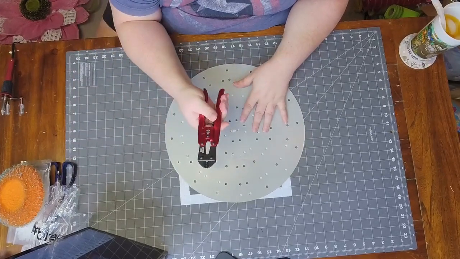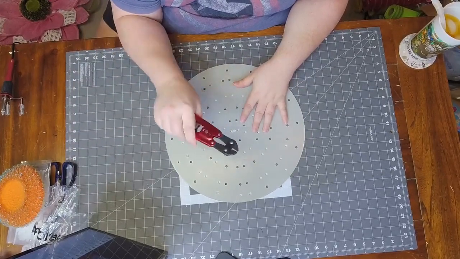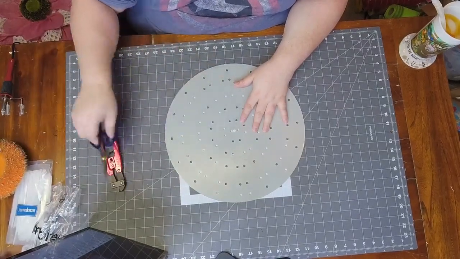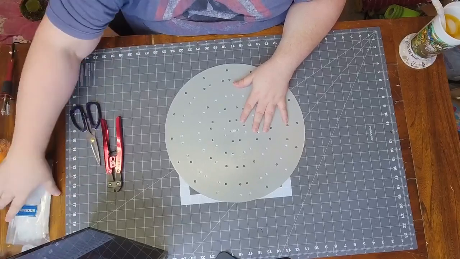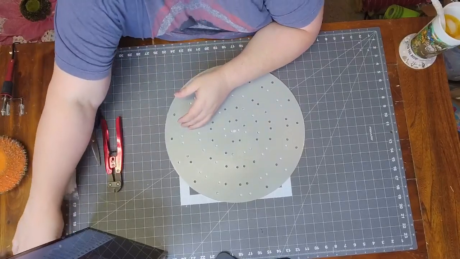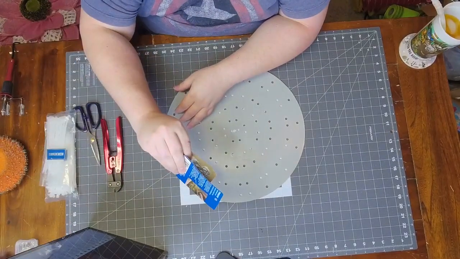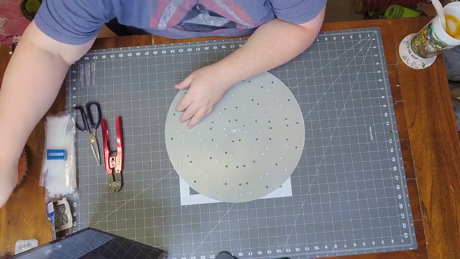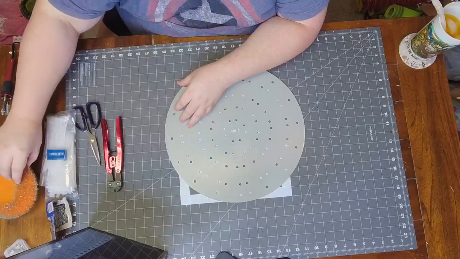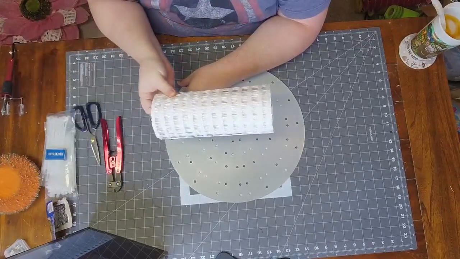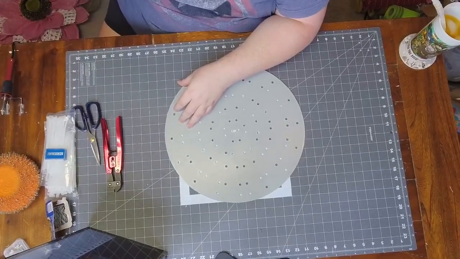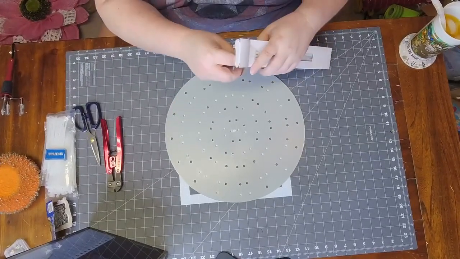You're going to need some wire snips like this, a pair of scissors, your zip ties, your U-pins, your flower center, your poly burlap mesh, and some chenille stems.